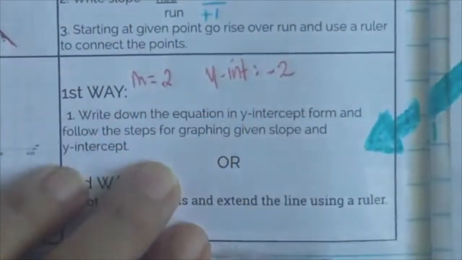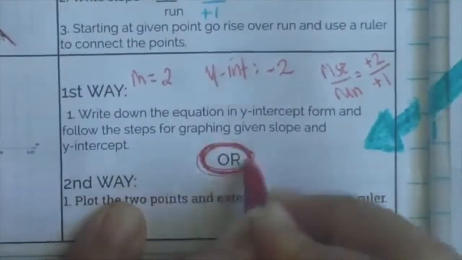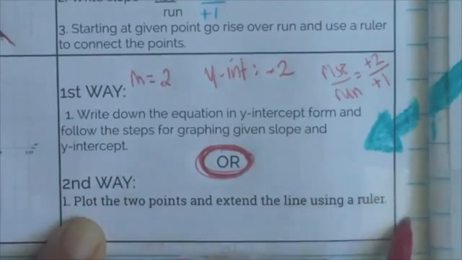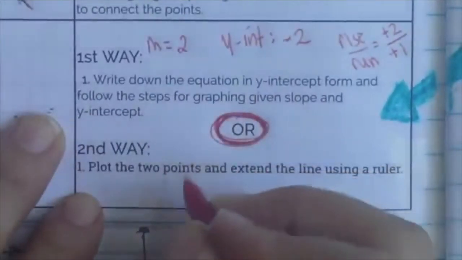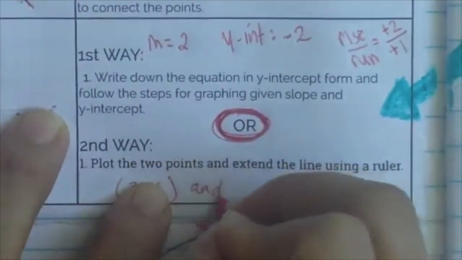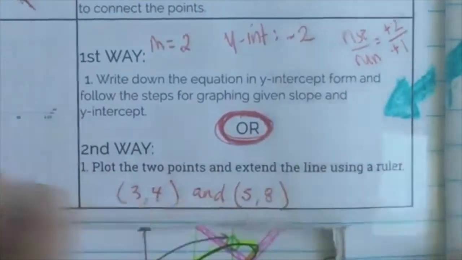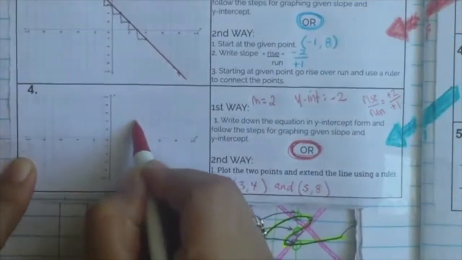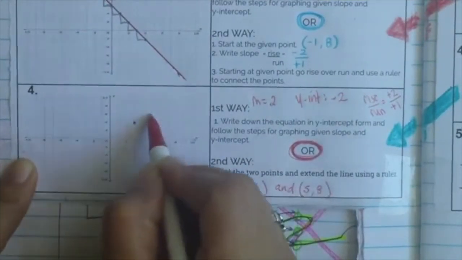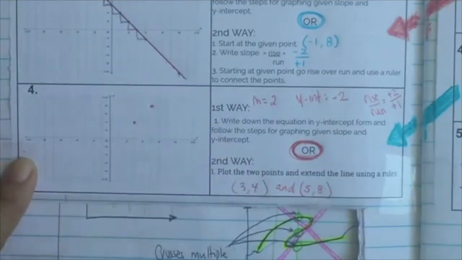Start at negative 2, and then rise over run would be positive 2 over positive 1, so you'd be going up 2 to the right 1. Or, even simpler, just plot the two points and extend the line, because they just give you two points. They say that the graph is going to go through those two points. So I'm just going to write down what those points are: 3 and 4, and 5 and 8. Plot 3, 4 and 5, 8, and then use a ruler to join those two points.